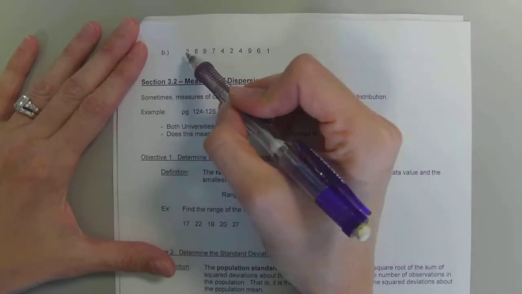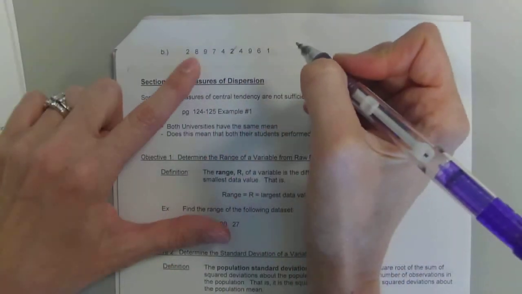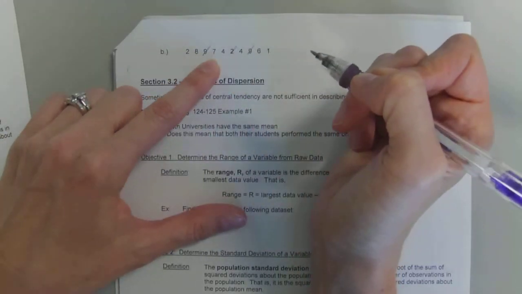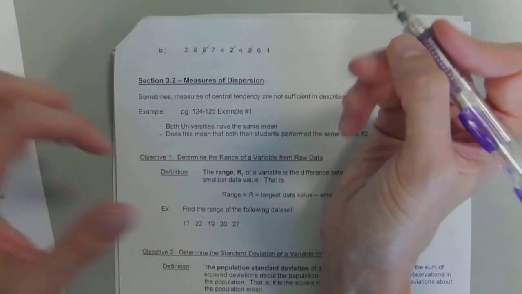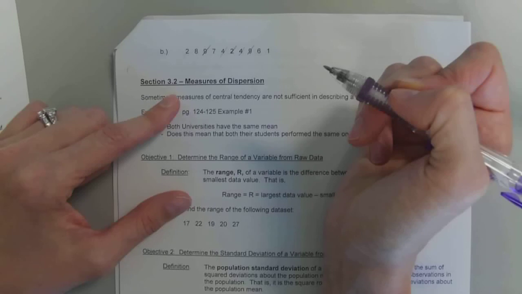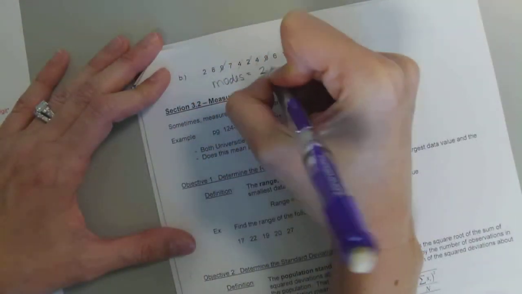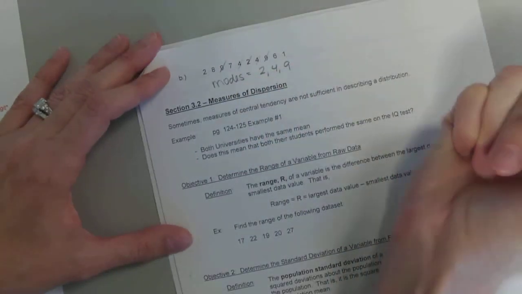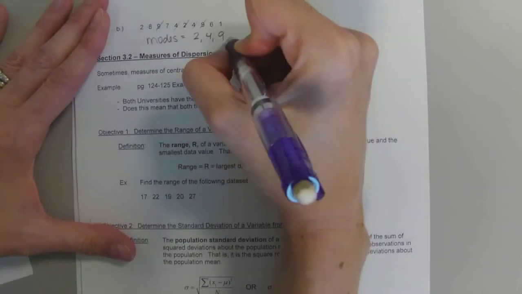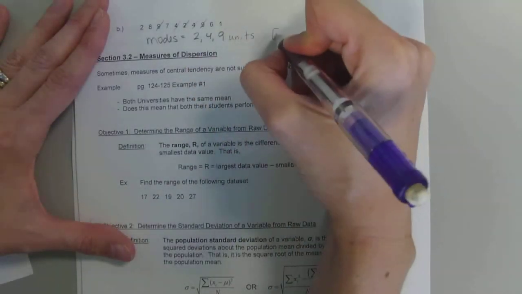Let's see what's happening here. I know some of you guys are working ahead and you probably don't even need me. 2 occurs 2 times. 8 only occurs once, so he's not in the running. 9 occurs 2 times. 7 only occurs once. 4 and 6. So 4 is twice as well, right? So what are our modes? Our modes are 2, 4, and 9 because they all occur twice. You guys see that? And we'll put units behind there.